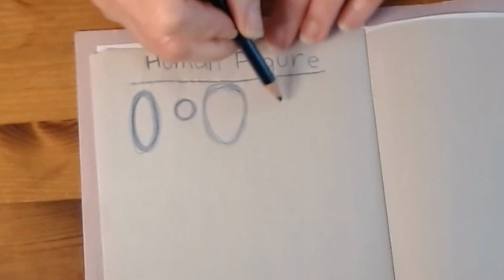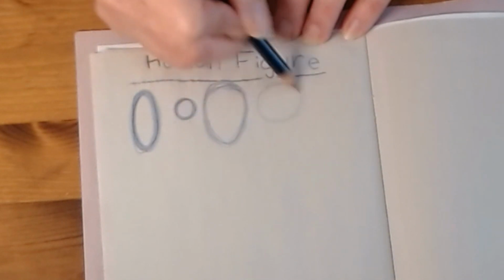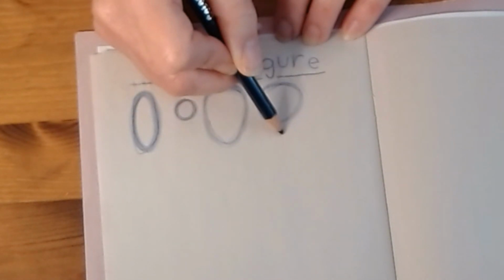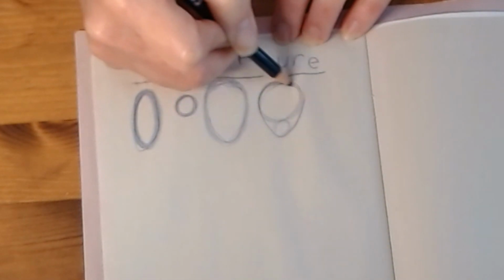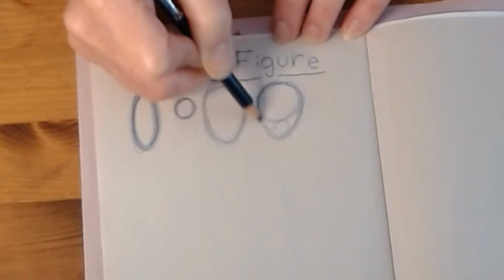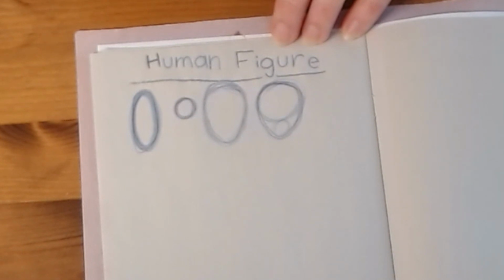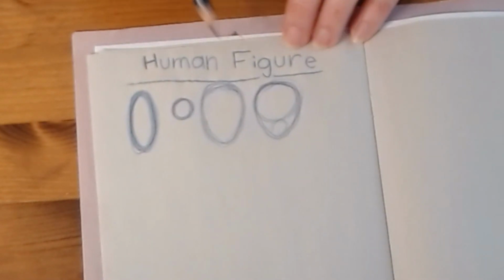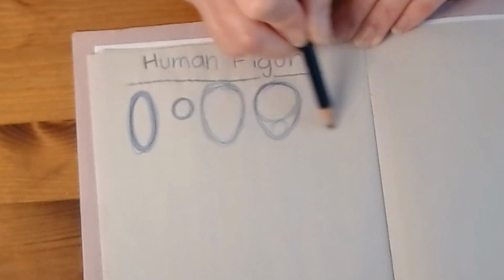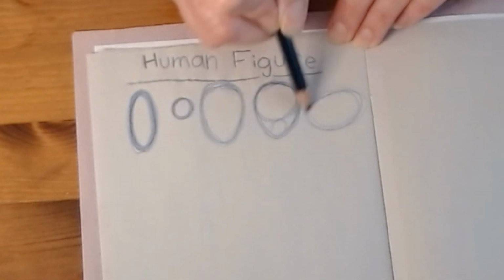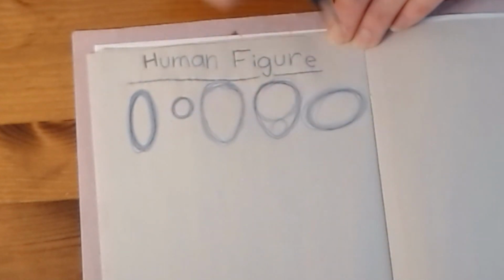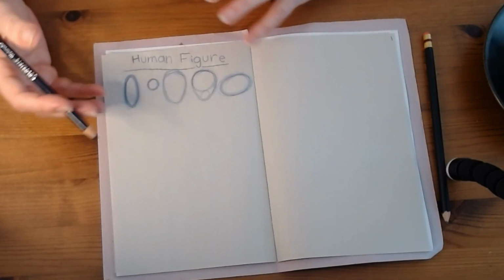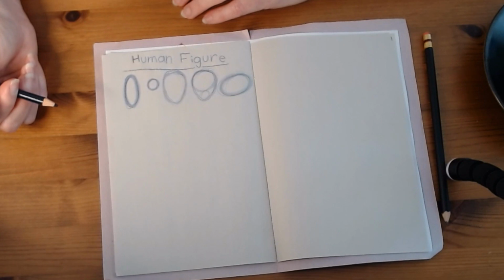Okay, and another way to draw the head shape is to do a circle and do a little circle underneath and then do the outline of that. Okay, so those are 2 heads. And then we're gonna do an oval on the side, kind of a nice big oval. Like that. So that's the general shapes that we're going to be using.